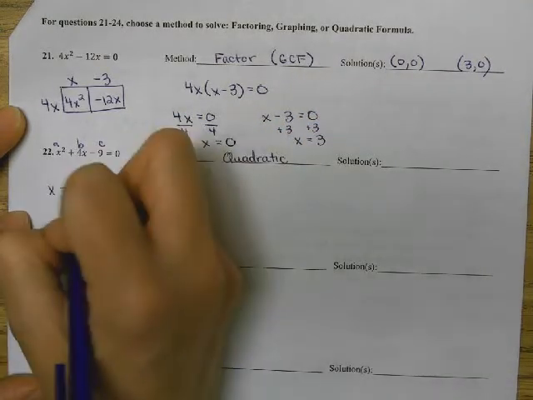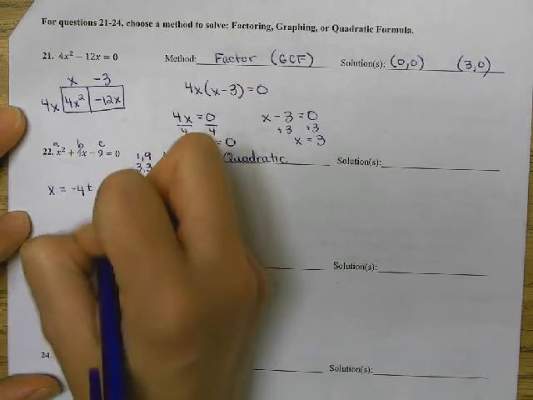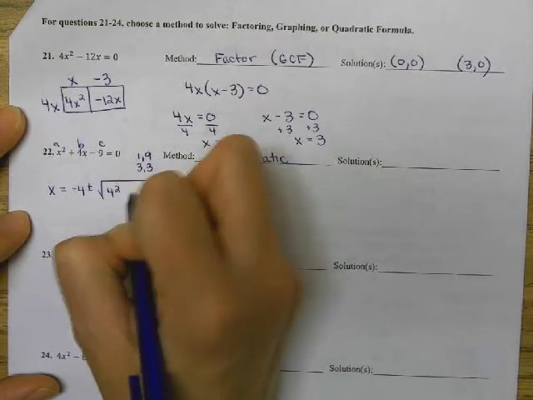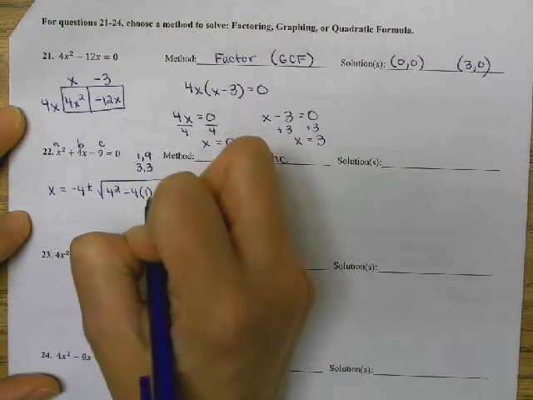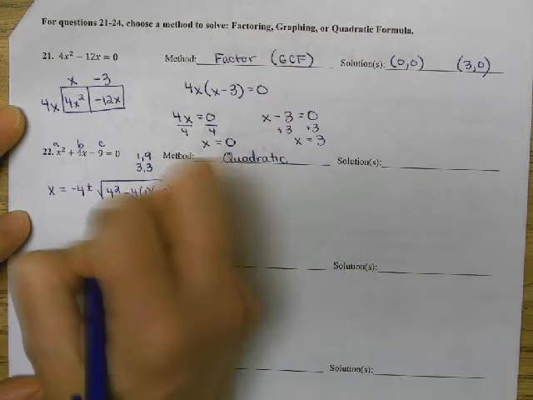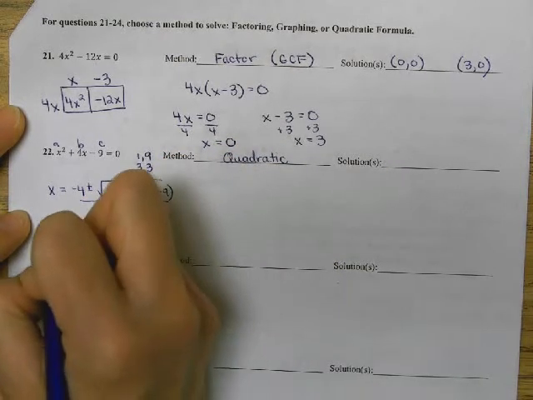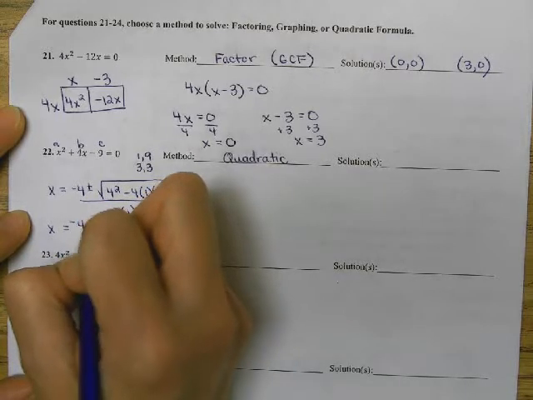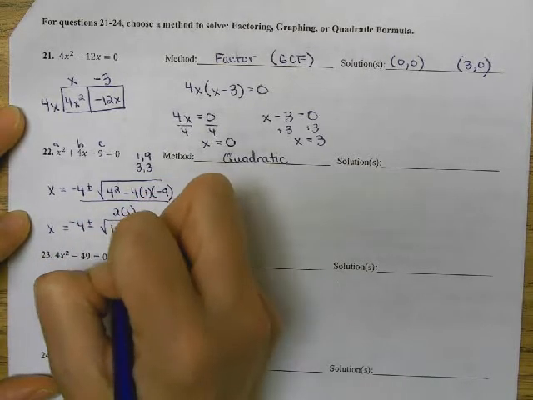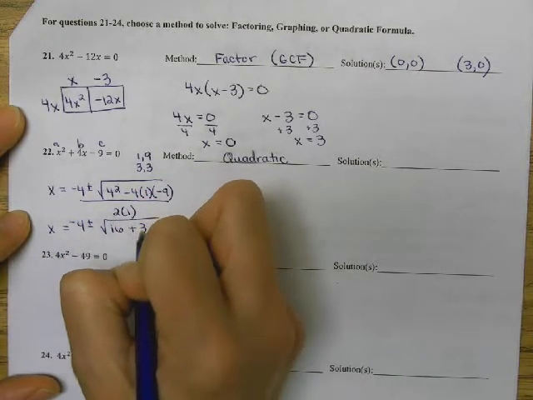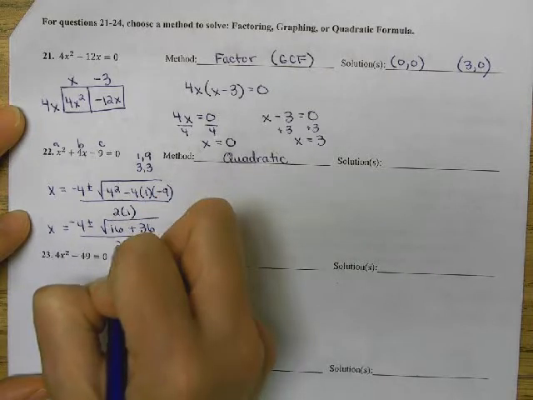So x equals negative b plus or minus the square root of b squared minus 4 times a times c, all of that divided by 2 times a. So I get negative 4 plus or minus the square root of 16 plus 36, divided by 2.